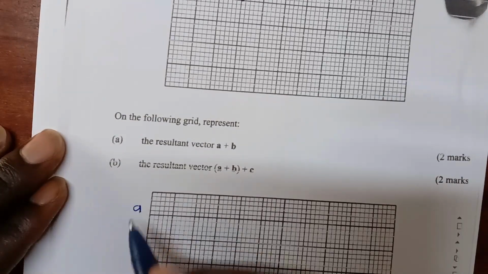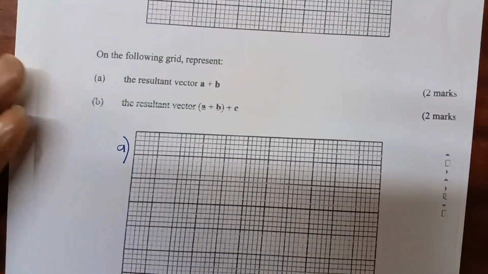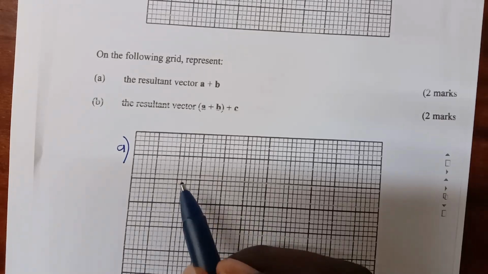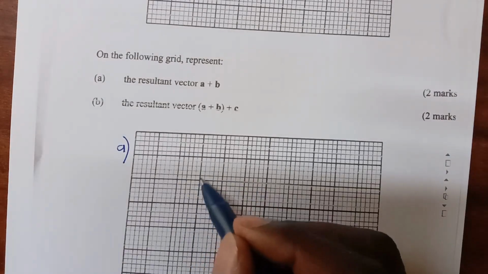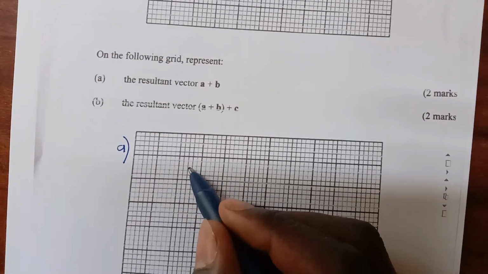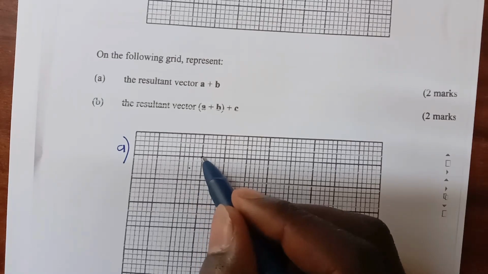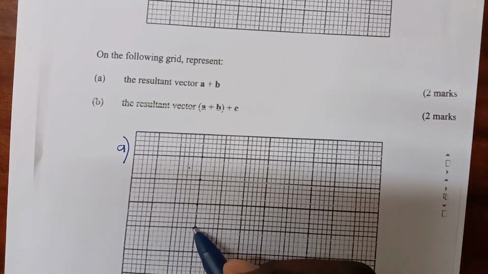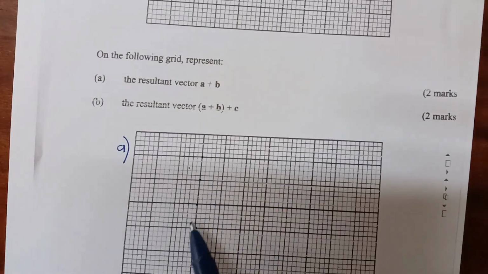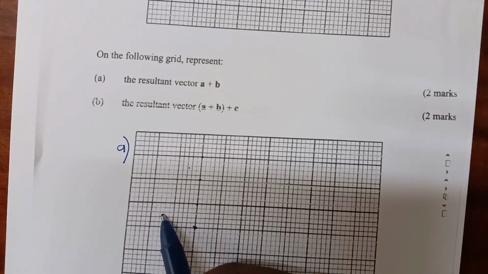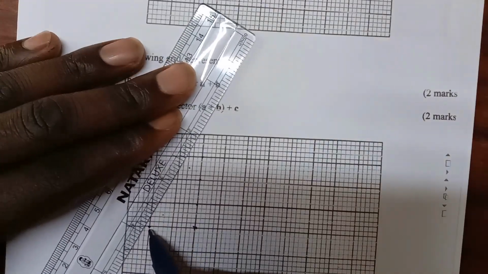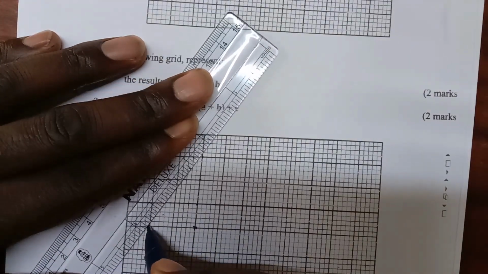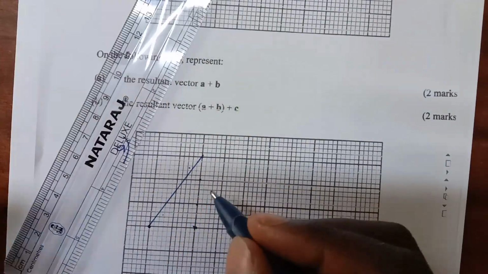So part A that you want to tackle, the vertical displacement is 3 squares. So we start here, it is 1, 2, 3. And the horizontal, it is 1, 2, somewhere here. So this vector A is represented by this.